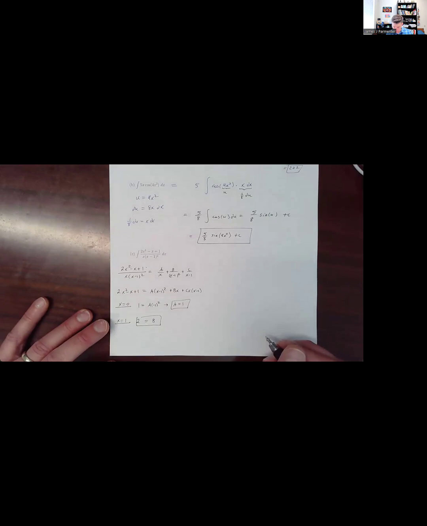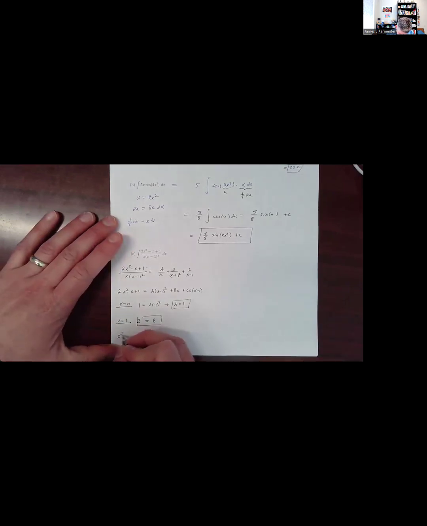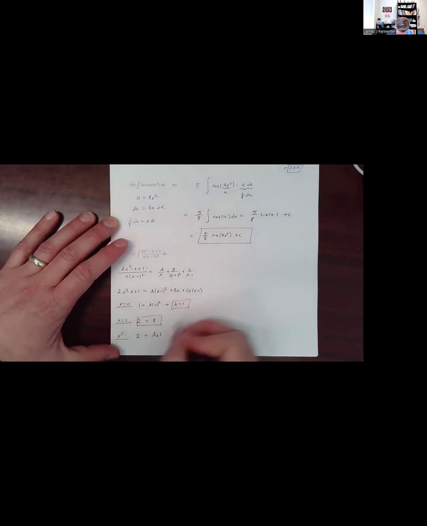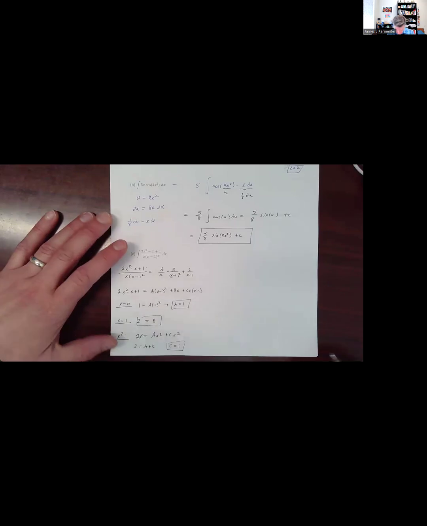I like to pick coefficients. So then I would say the highest power is x squared. On the left, I have a 2x squared. On the right, I have an a times x squared, and then we have a c times x squared. So then 2 equals a plus c. So c equals 1, since a equals 1.